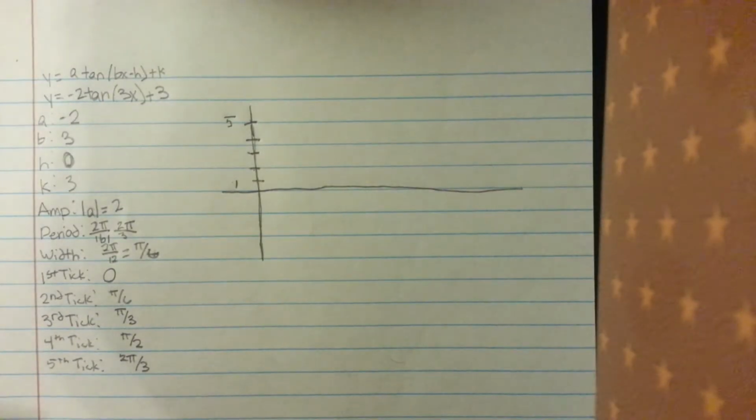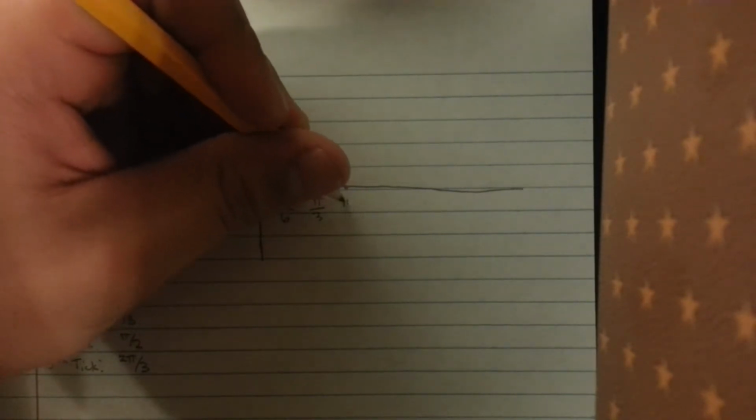So after you show that, now what you have to do is put on your tick marks, which go on the x-axis. So I'm just going to set them right here, exactly what we did right here. We're going to do pi over 6, pi over 3, pi over 2, 2 pi over 3.